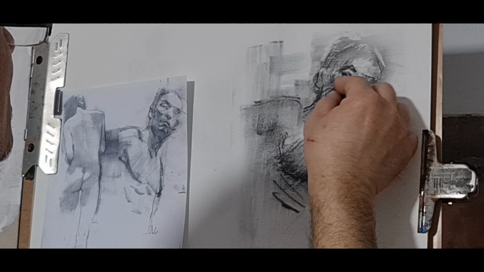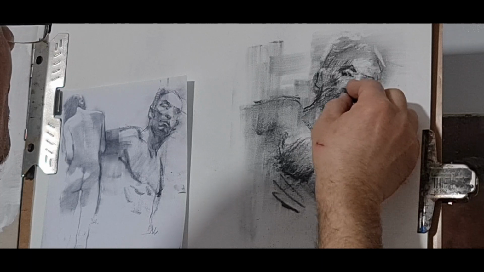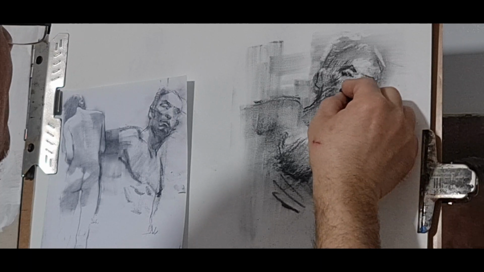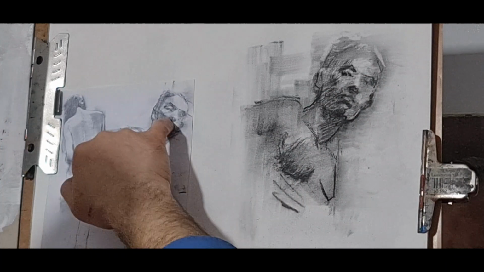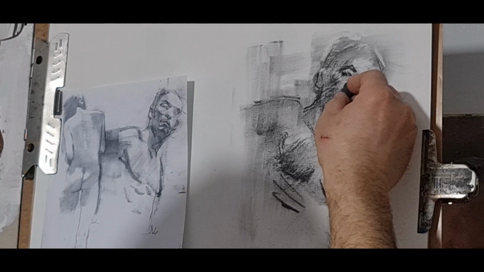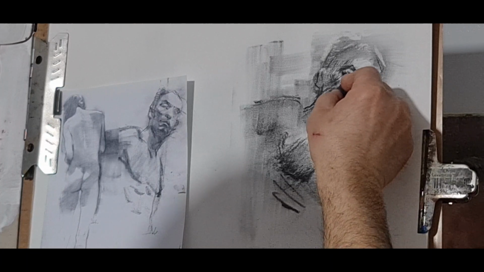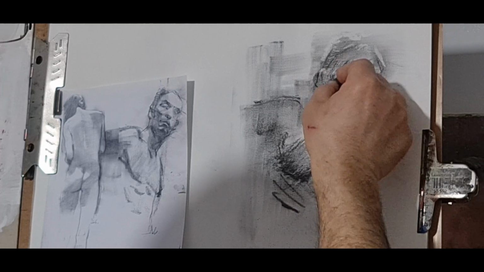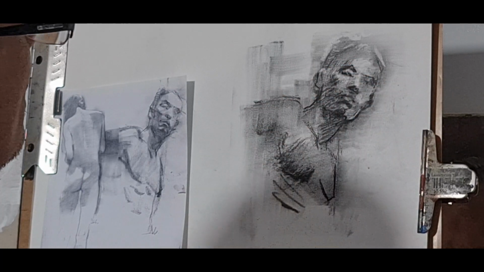You can have moustache here, the highlight on the cheekbone, the nose, as I said, it's a bit further up. There's a fairly light area here between the nose and the cheekbone, and obviously he's got a goatee.